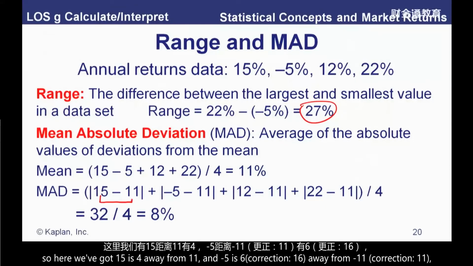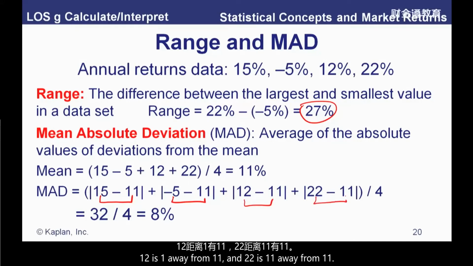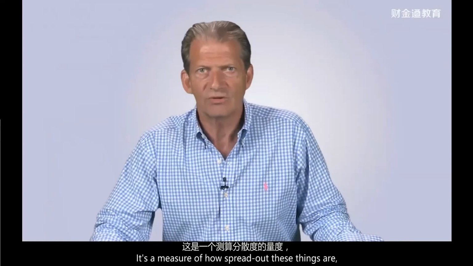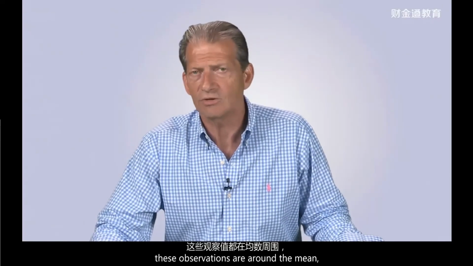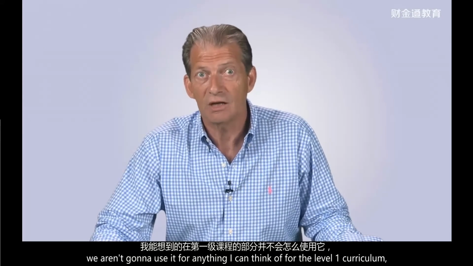So here we've got 15 is 4 away from 11, and -5 is 6 away from -11. 12 is 1 away from 11, and 22 is 11 away from 11. So we take all those absolute values, add them up, and divide by 4. That's the mean part. The absolute value part is the absolute part, and the deviation part is how far is each one from the mean of the distribution. So that's our mean absolute deviation. It's a measure of how spread out these observations are around the mean. We aren't going to use it for anything I can think of in the level 1 curriculum.